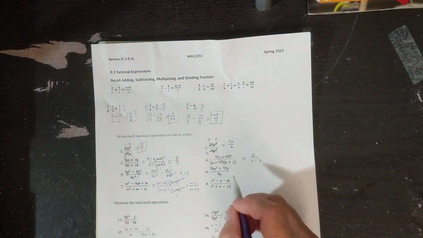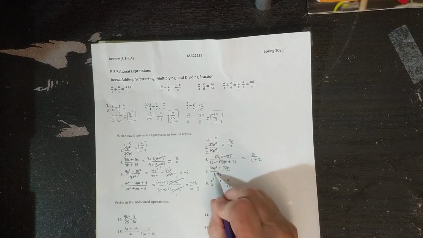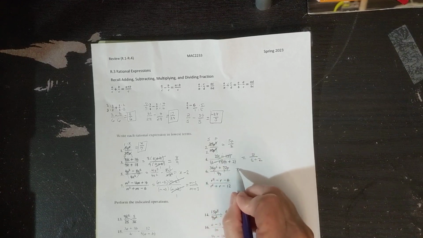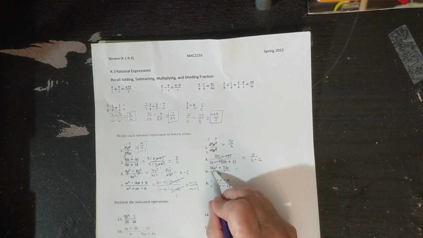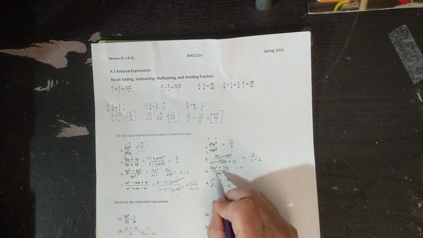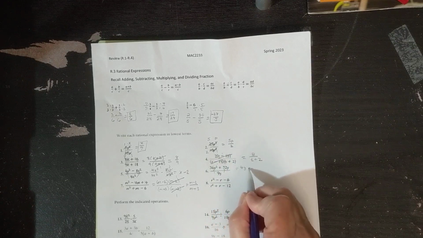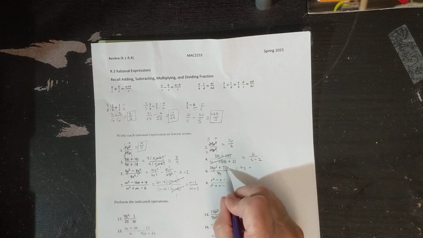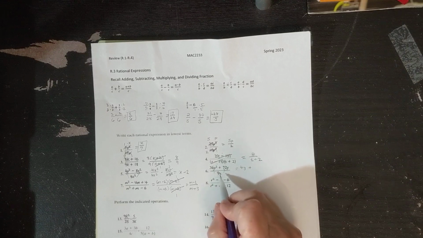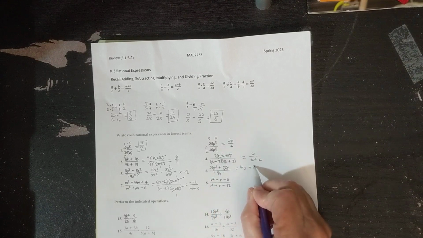Quickly, let's do 6. This is a monomial. It will divide into each one. So if I say 9 goes into 36 4 times, y goes into y squared 1 time, we'll get that. The 72y over 9y will just give me an 8.